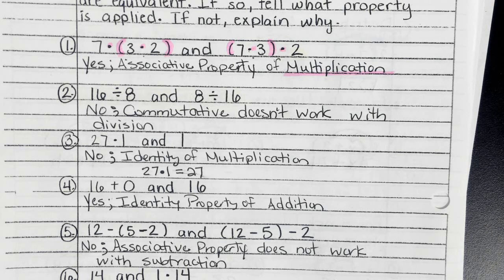In fact, on the test, we only give you the hint of the main 3 words in the directions. It says label it, write the property, either associative, commutative, identity. But you got to know the rest of the words.